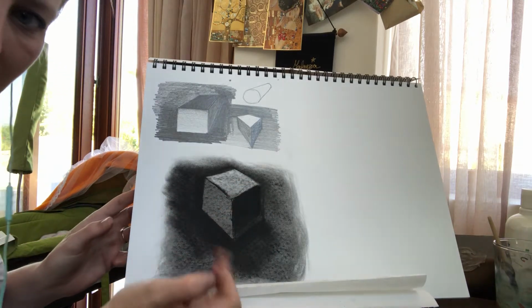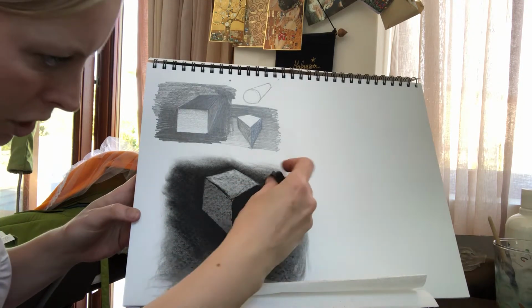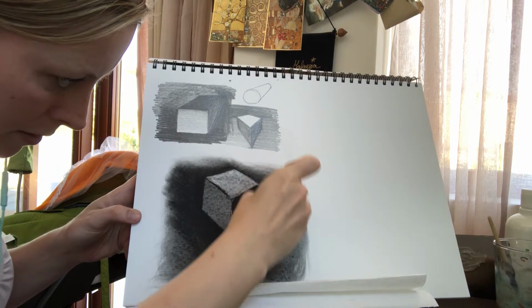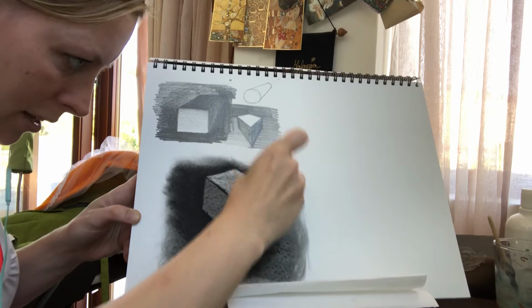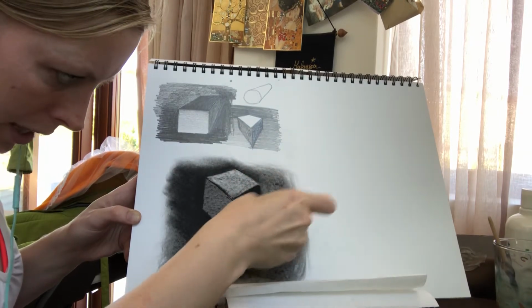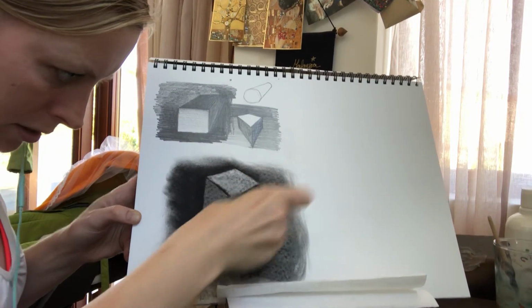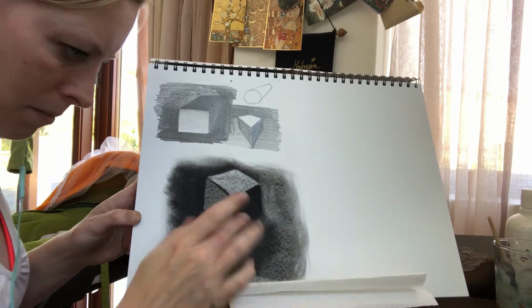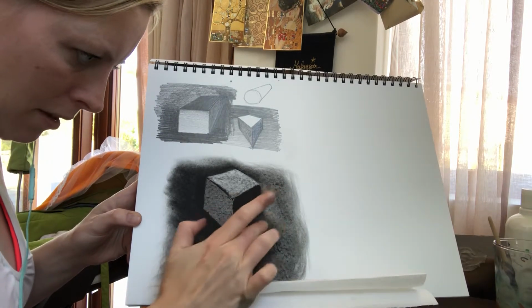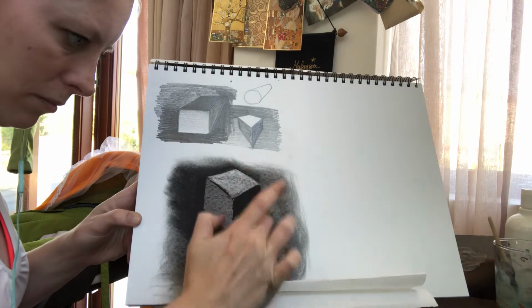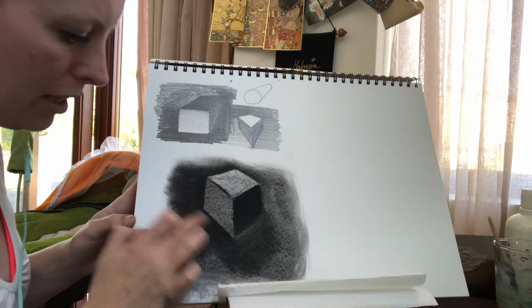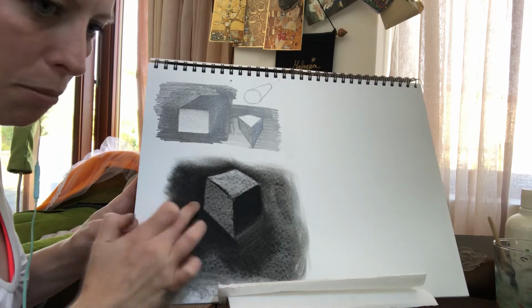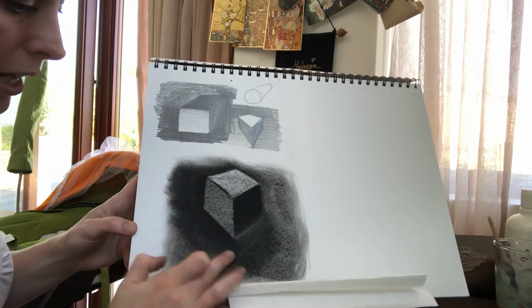Now if you're losing the edge, you see, because it's going into the shadow, you can get your putty rubber and you can bring some of that edge back if you want to, okay? But yeah, just make sure all your edges are really nice and straight by the end of it, okay?